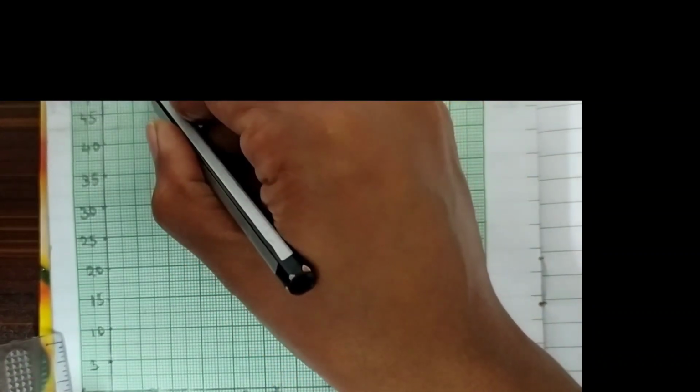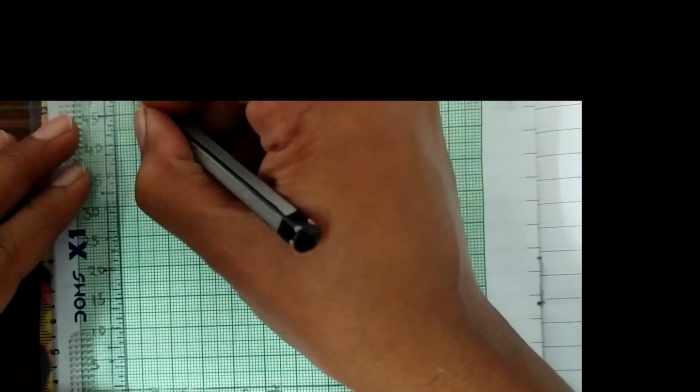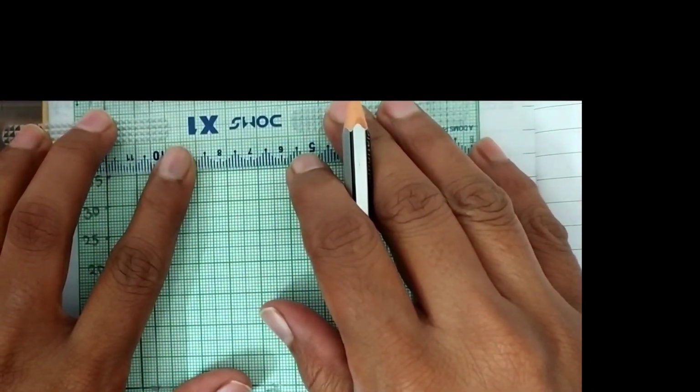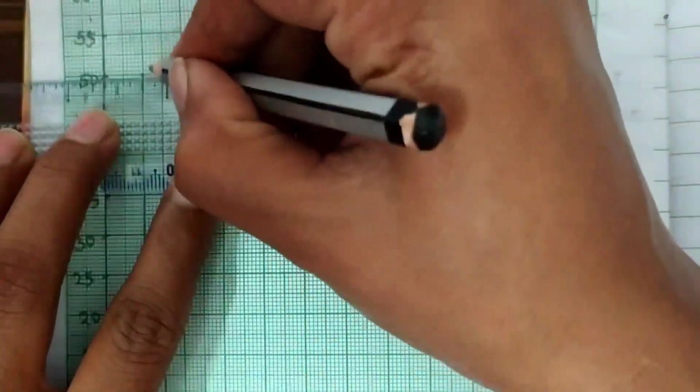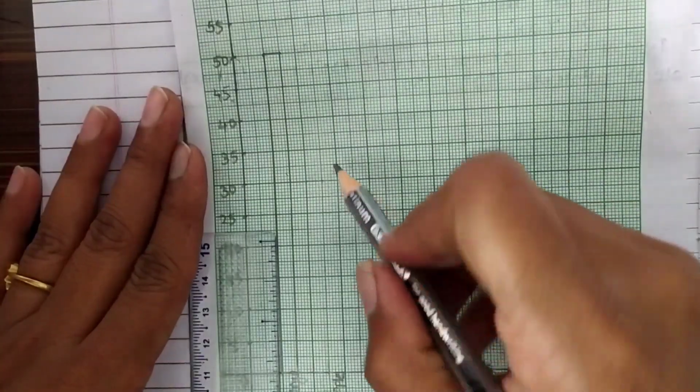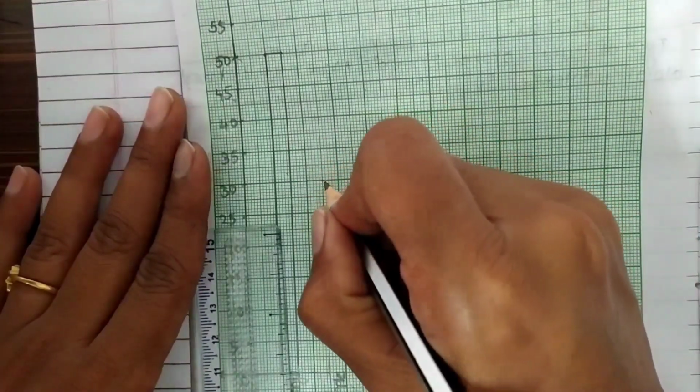Mark here points and drag them to the x-axis. Then the data given for pineapple is 30.